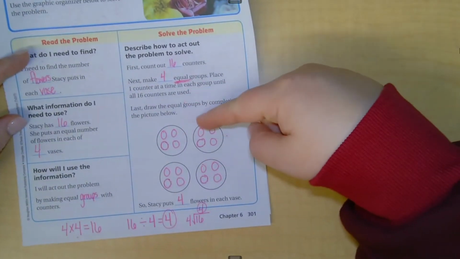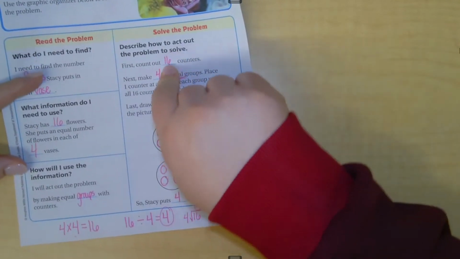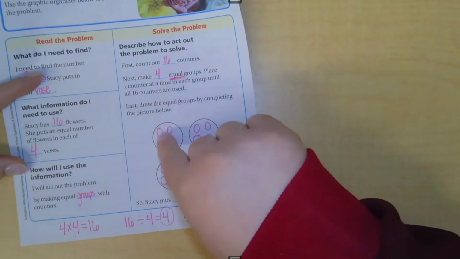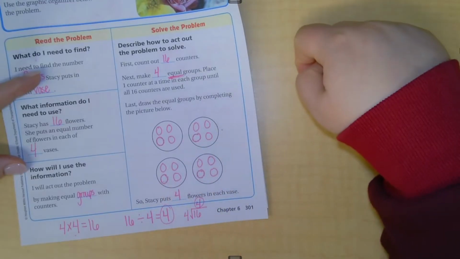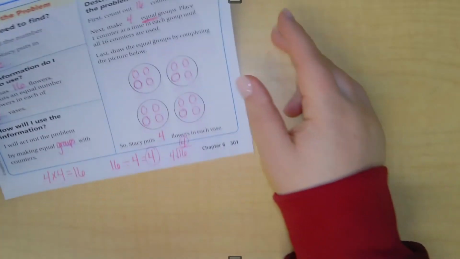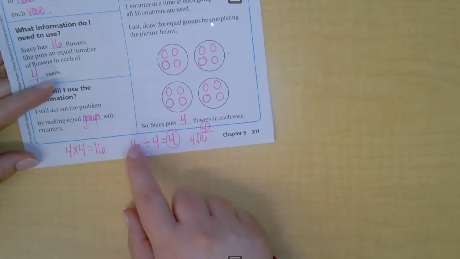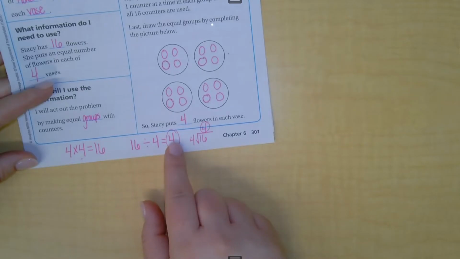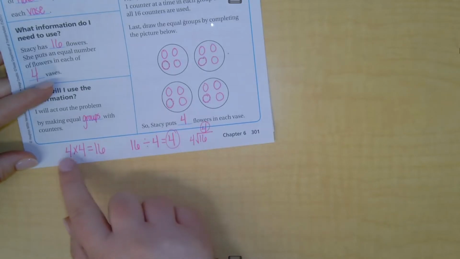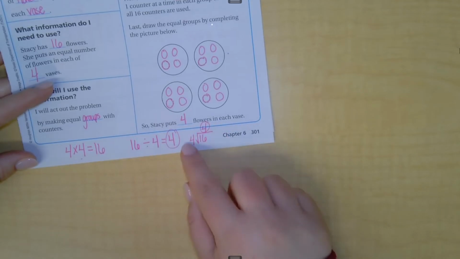So for example, if you draw equal groups, you're now going to have the total number, and then you're going to share them equally among the groups. So here we found out how many is in each group. To show you what a division sentence would look like, this is 16 divided by 4, which equals 4. It's the opposite of 4 times 4 equals 16. Sometimes you may see it written like this: 16 ÷ 4 = 4.